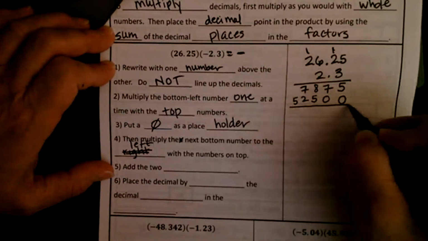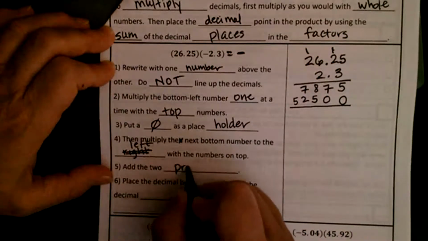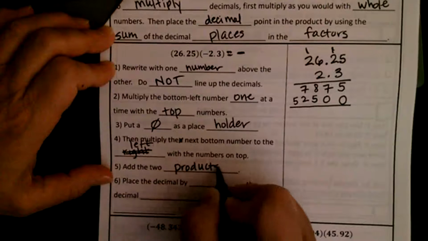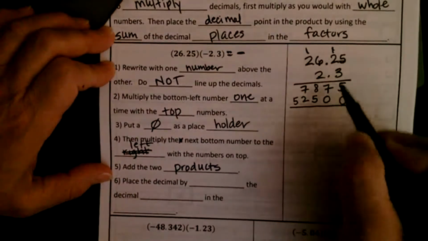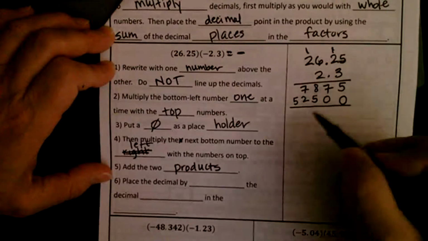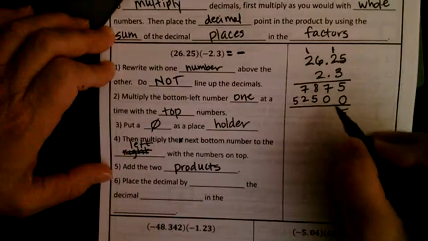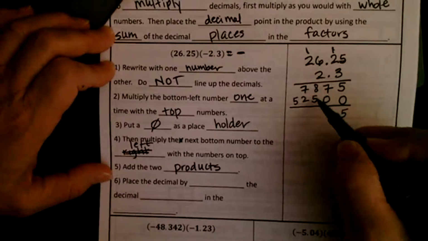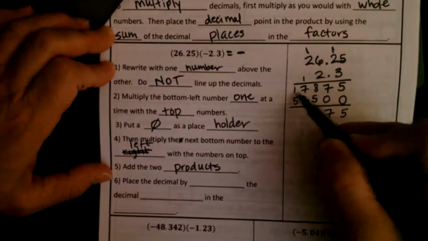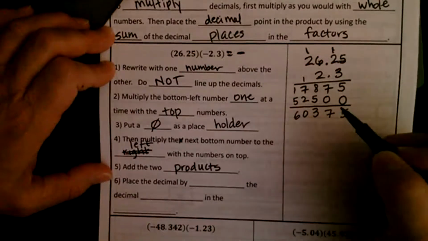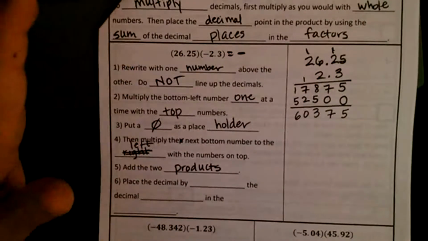Okay, now the next step is that I add the two products together. So this is a product of the first multiplication. This is a product of the second multiplication. Now I add them together. So 5 plus 0 is 5. 7 plus 0 is 7. 8 plus 5 is 13. 7, 8, 9, 10. And then 6. So now is when I deal with the decimals.